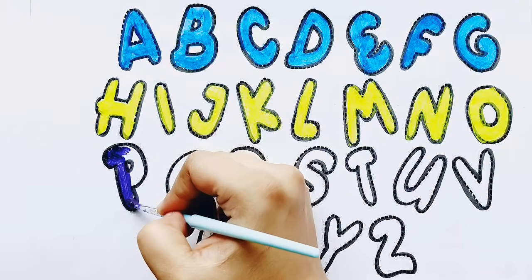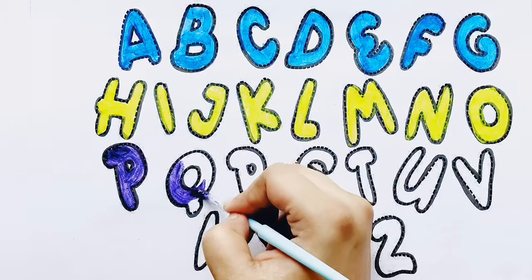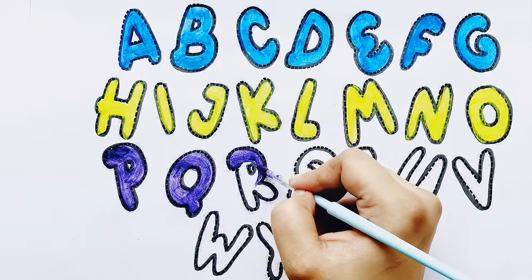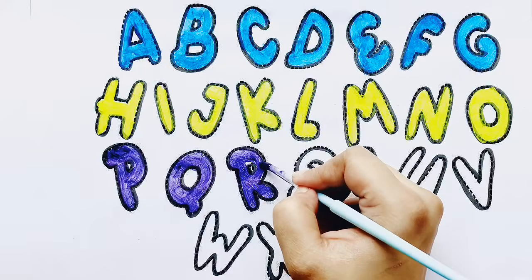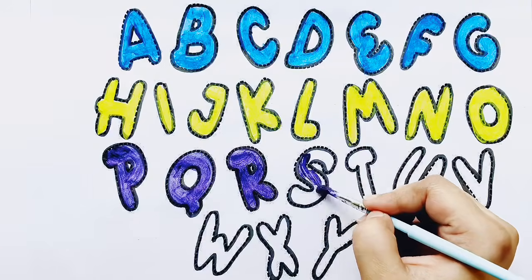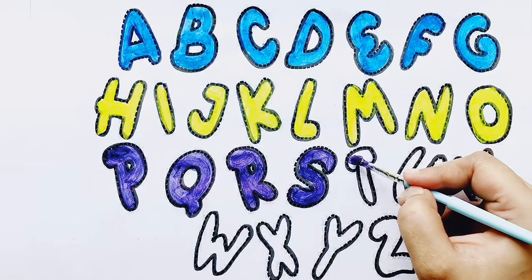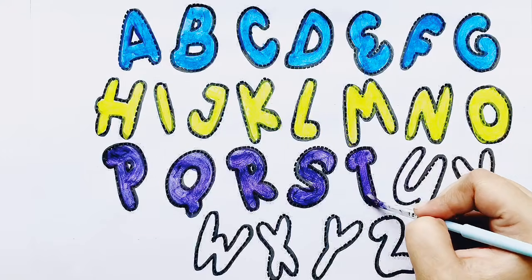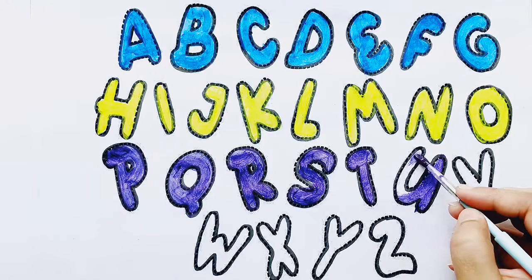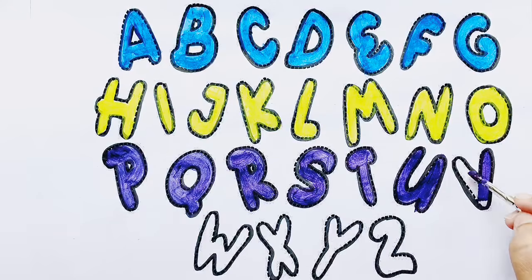Purple color, P for pig, Q for coin, R for rainbow, S for sun, T for tiger, U for umbrella, V for violin.